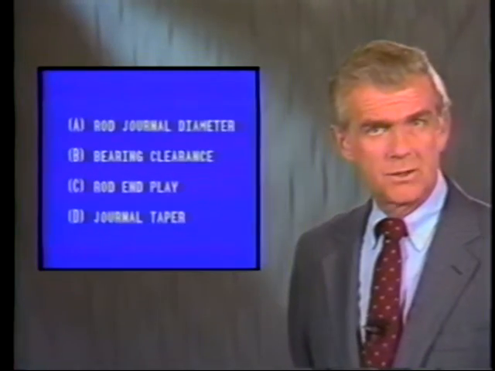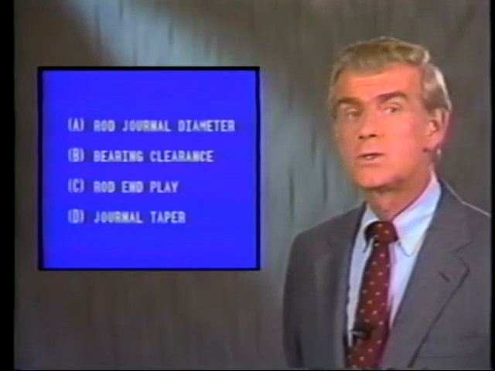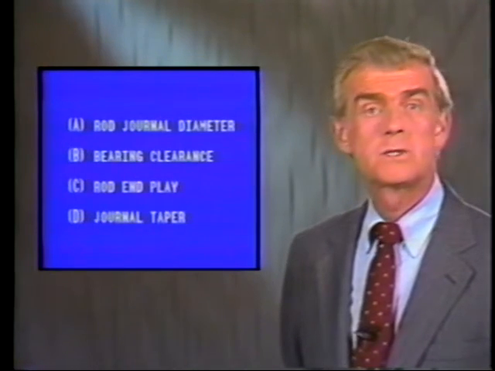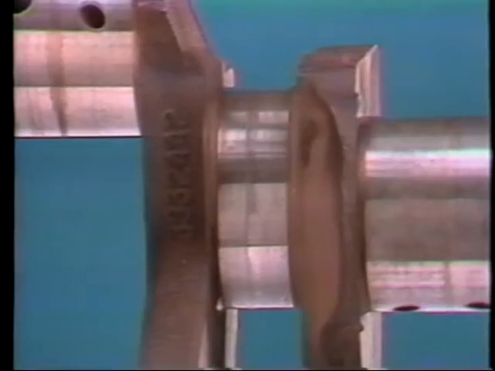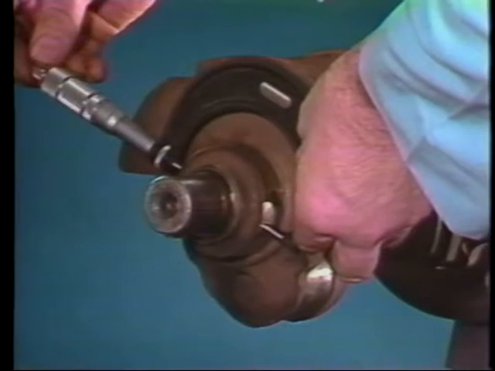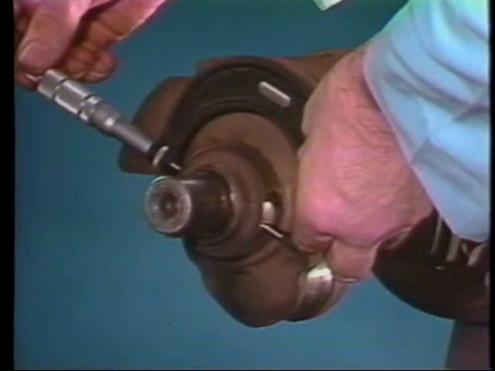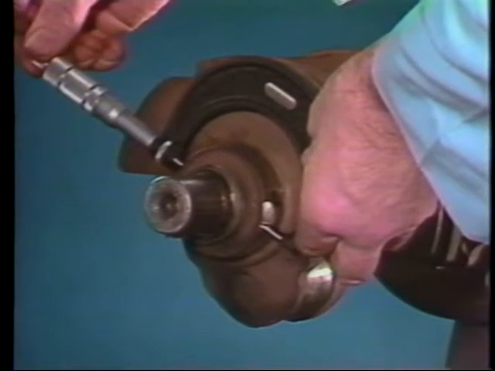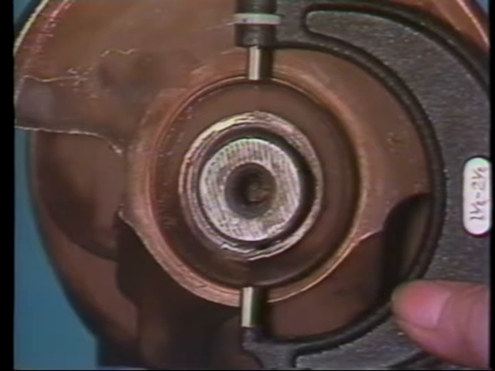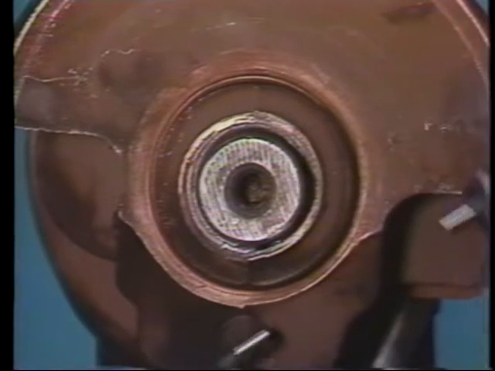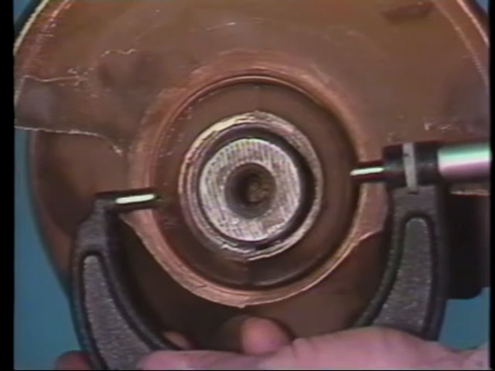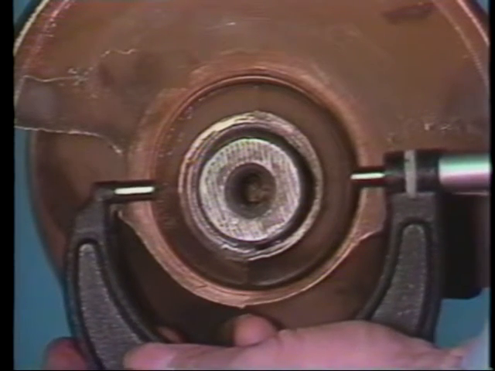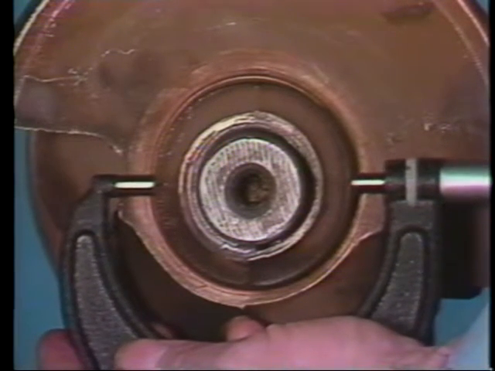A crankshaft should always be checked before installing new bearings. It should be inspected for roundness, taper, diameter, and finish. The finish is checked with a visual inspection. Look for ridges, grooves, scratches, and so forth. Roundness and diameter are checked by measuring the journal's diameter with a micrometer. Measurements must be taken at the center of the journal in at least 2 locations 90 degrees apart. Any difference between the 2 readings indicates an out-of-round journal.